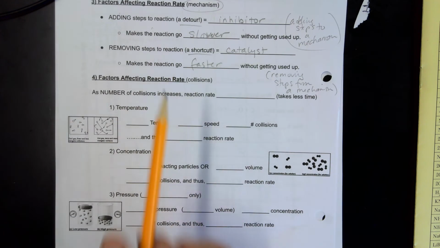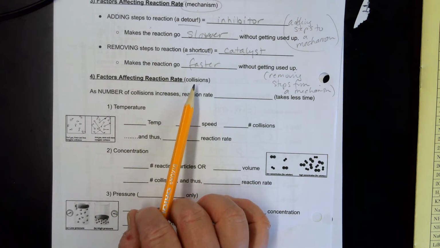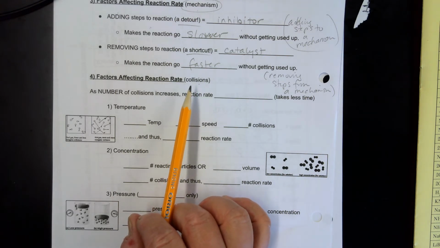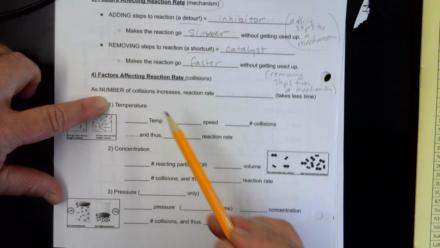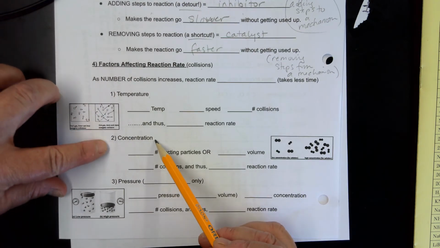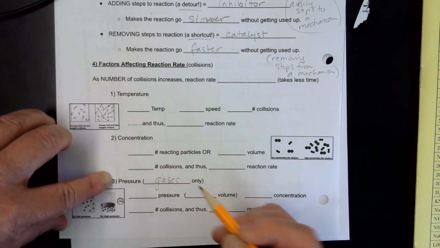Let's talk about factors that affect reaction rate by manipulating the number of collisions, because you have to have collisions for a reaction to happen. So let's talk about that. There are three factors we're going to look at: the temperature of the reaction, the concentration of the reaction, and the pressure. Pressure will affect gases only.